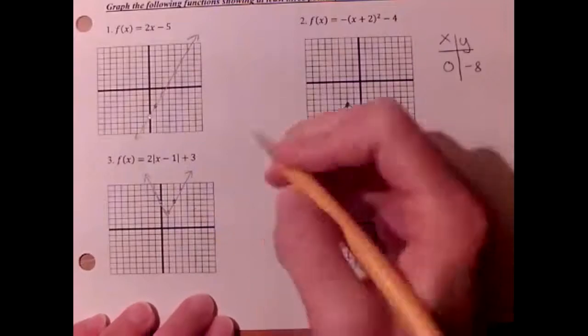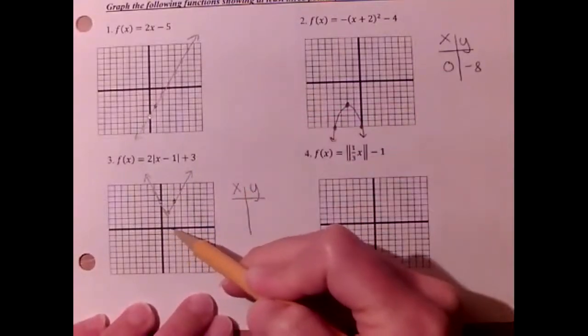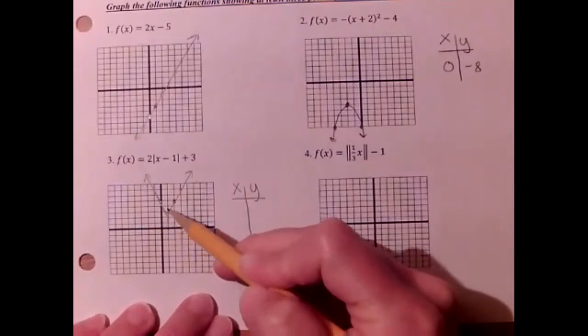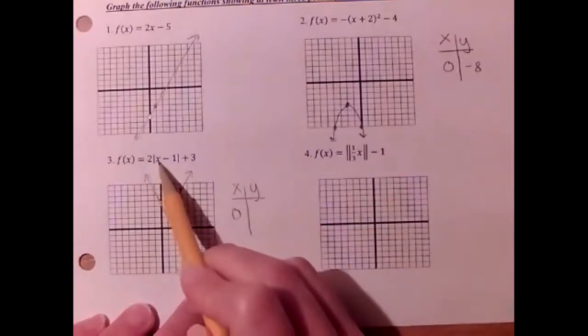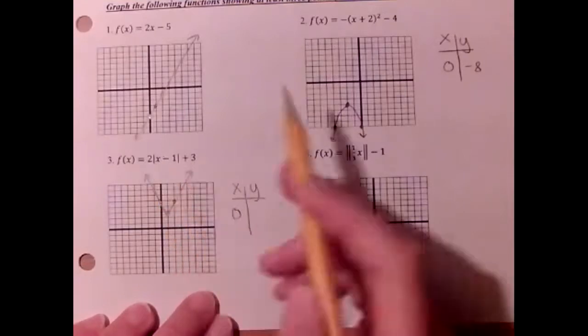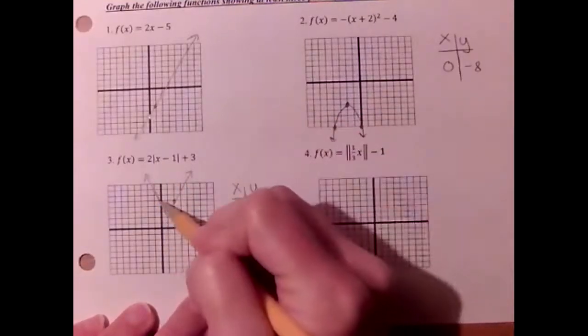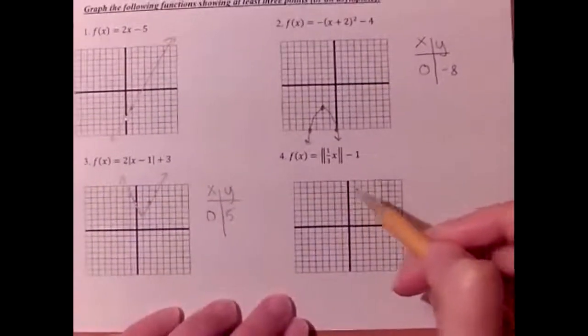But again, if you don't like that, you can always pick numbers to plug in. Like if you figured out it went right 1 and up 3, you know you're at the point (1, 3), try plugging in 0 and see what you get. This would be 0 minus 1 would be -1. Absolute value, that would be 1. Times 2 would be 2, plus 3 would be 5. And you can plot (0, 5) and get the V shape that way. So whatever your preference is for that.